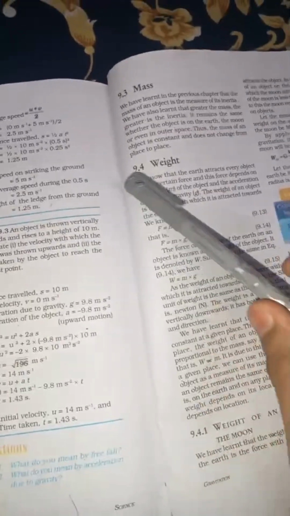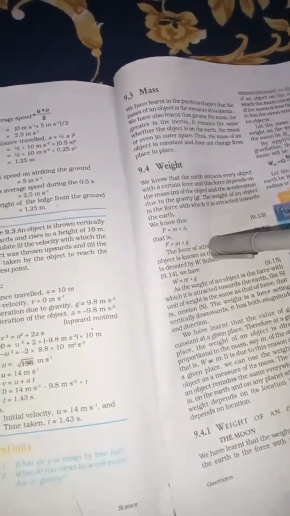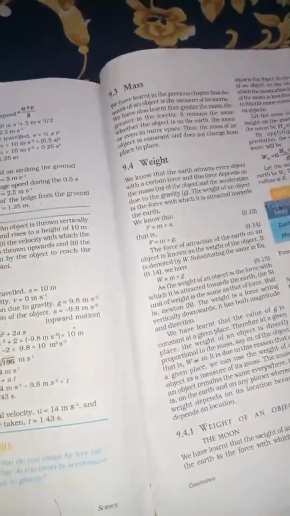Okay, that is weight. And the unit of weight is not kilogram as in daily life. When anyone asks what your weight is, you say 39 kg, 40 kg. But this is wrong. Because the unit of weight is Newton. Why? Because weight is not mass. Weight is force, and the unit of force is always Newton.